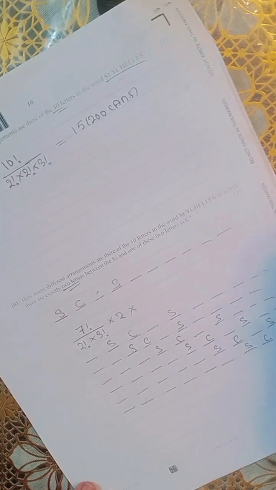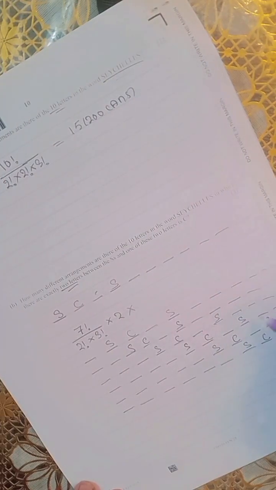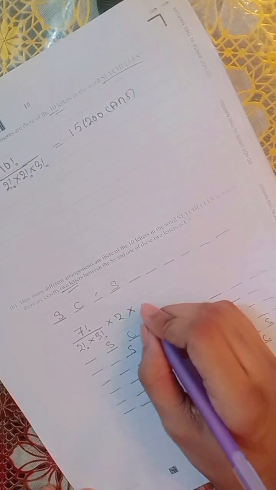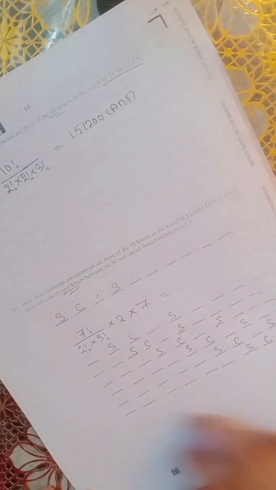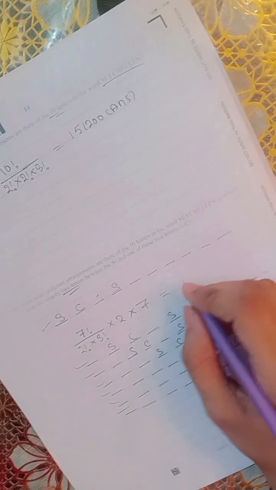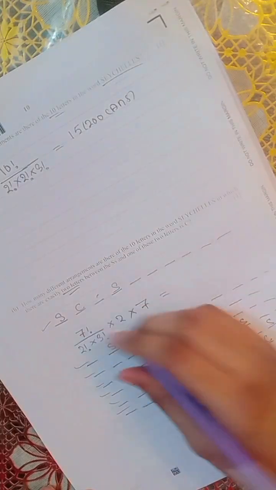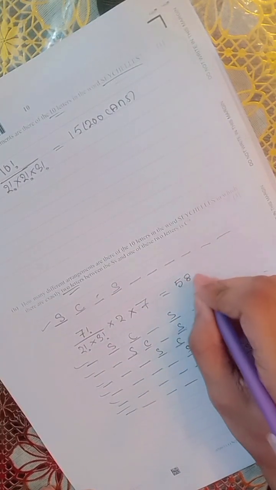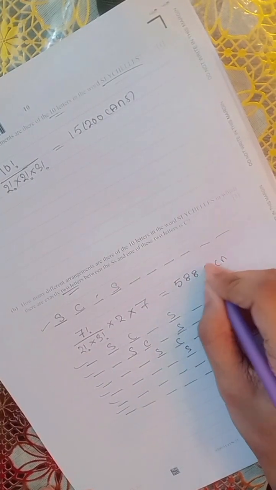So how many ways can we write this? 1, 2, 3, 4, 5, 6, 7. That's why you multiply this by 7, as there's 7 ways we can do this. Okay, so if we multiply all of this, we get 5880, which is your final answer.